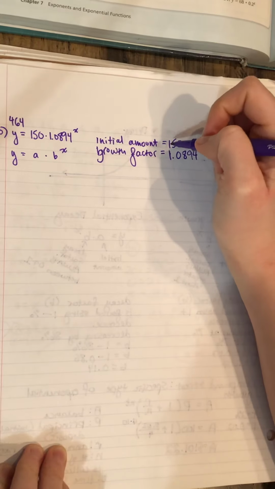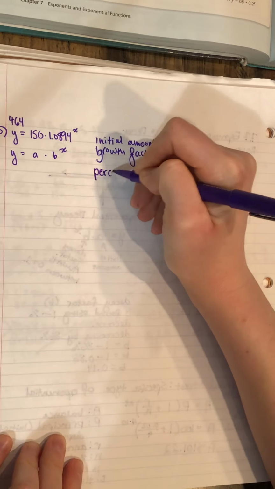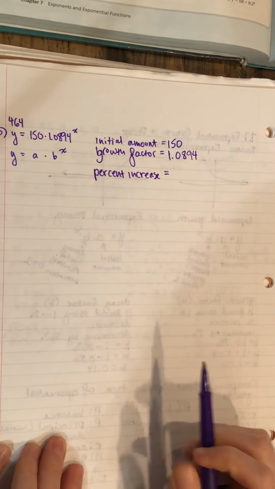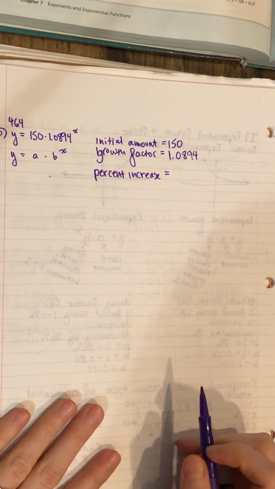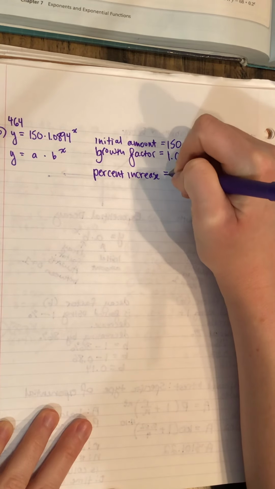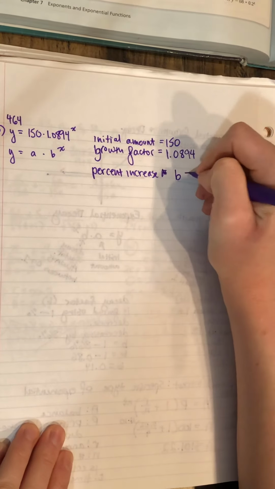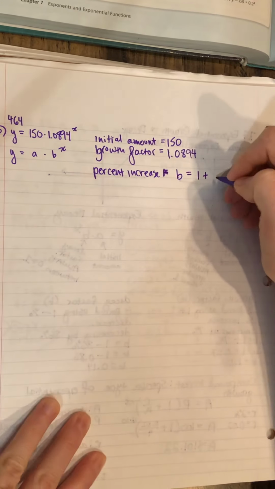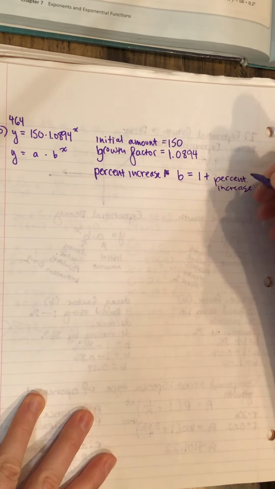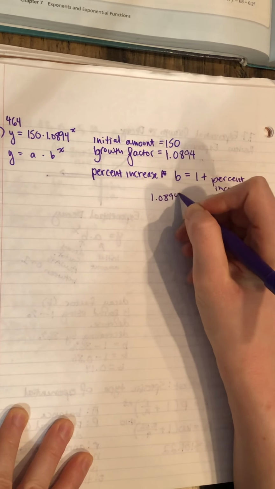If it were to have asked for what is the percent increase, that's where we would say, okay, to find the percent increase, we look at B. And we know B is 1 + % increase. So we found that B is 1.0894.